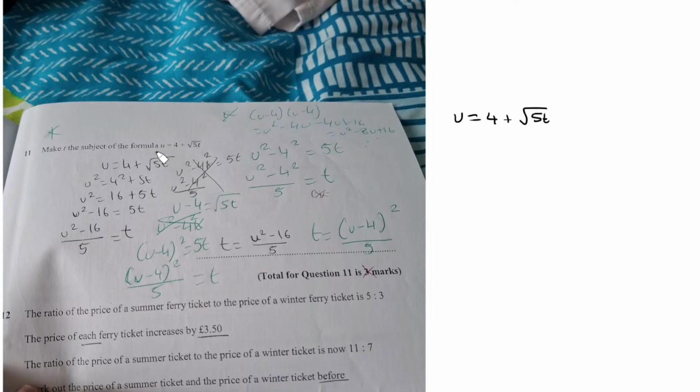So what I normally do when I rearrange things is if I've got something plus or minus, do you see how in my head it's like a low-hanging fruit? I don't know if you know what I mean by that. Just something really easy to pick off and deal with. So what I personally would have done is moved the 4 first.